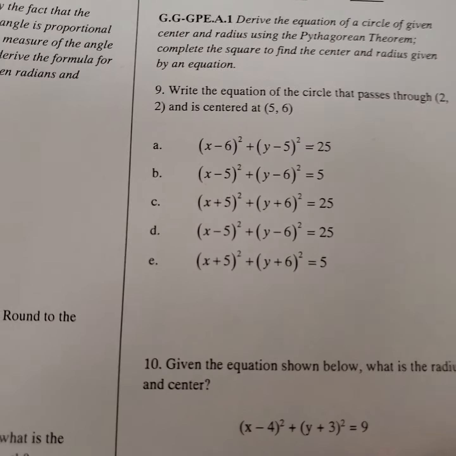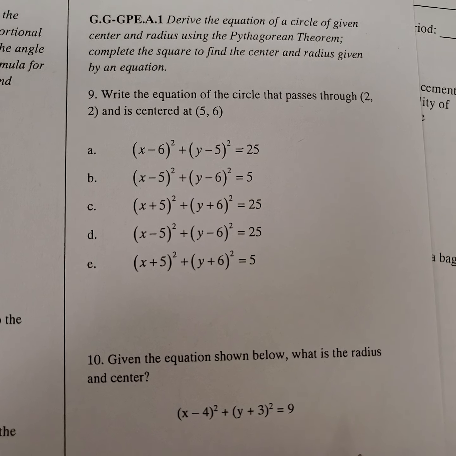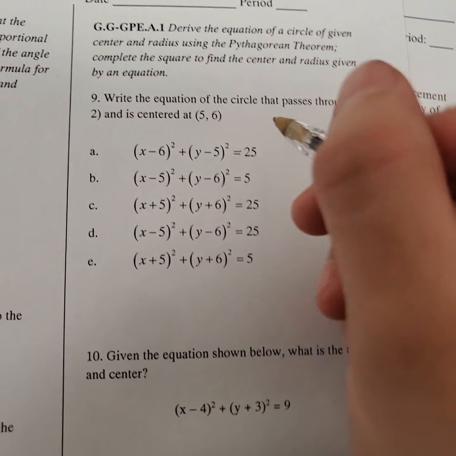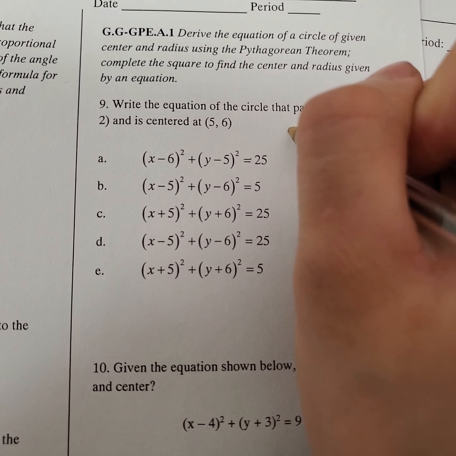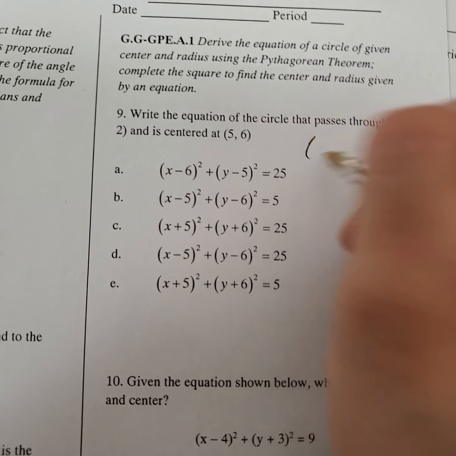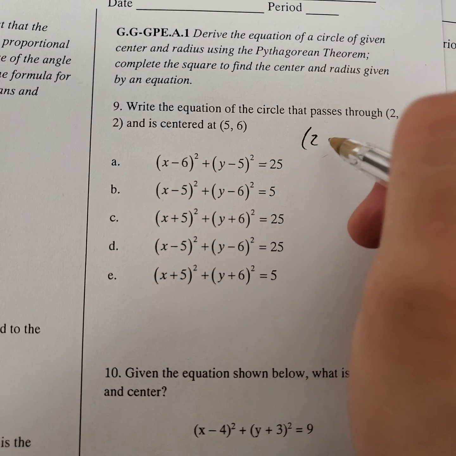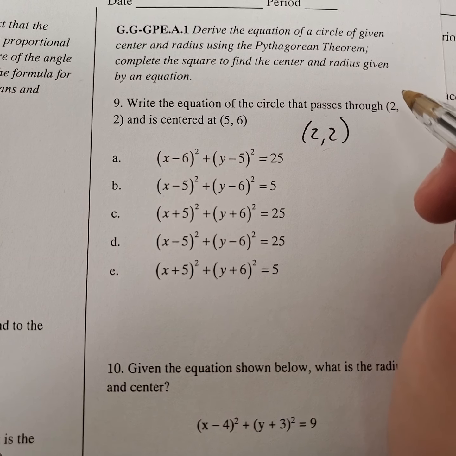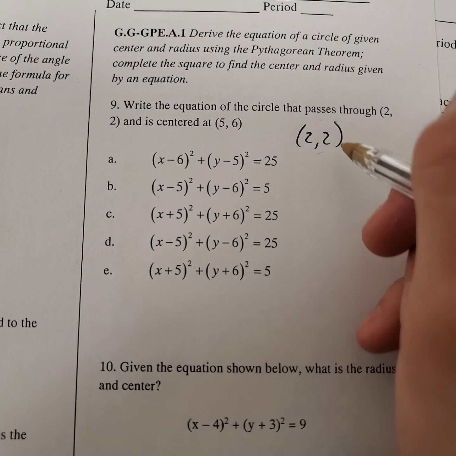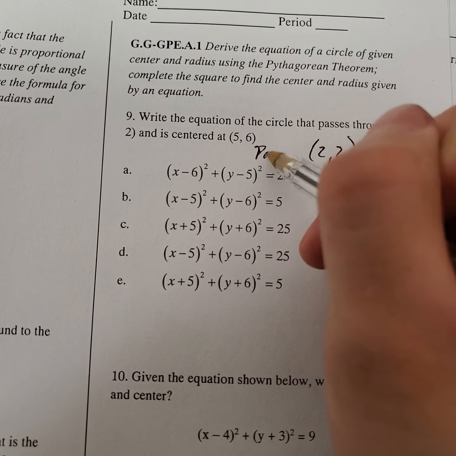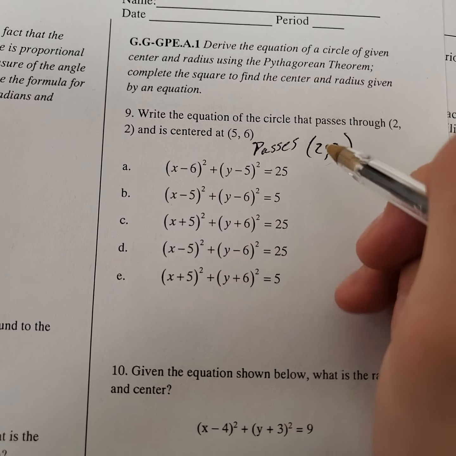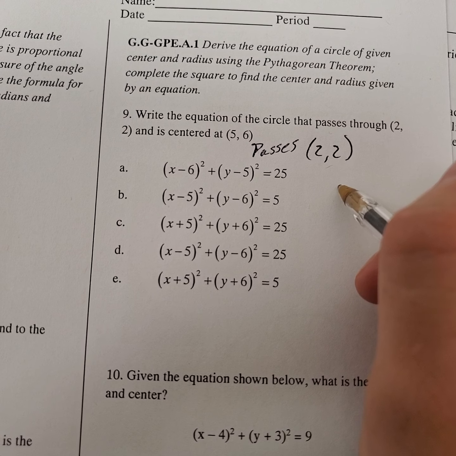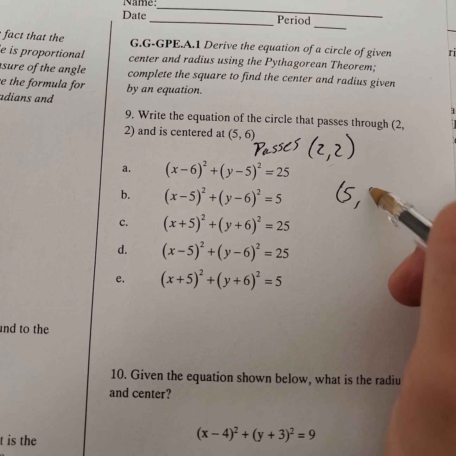All right, number 9. It says, write the equation of the circle that passes through the point 2,2 and is centered at 5,6. So it passes through this point, and the center point is at 5,6.